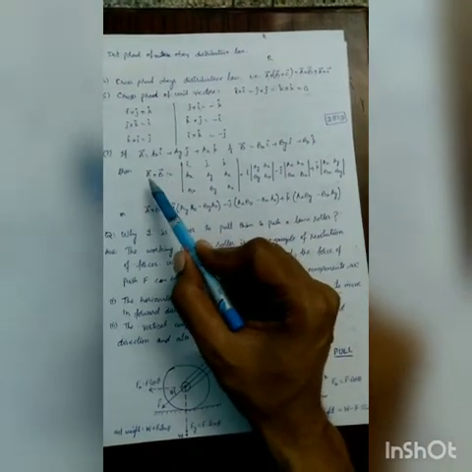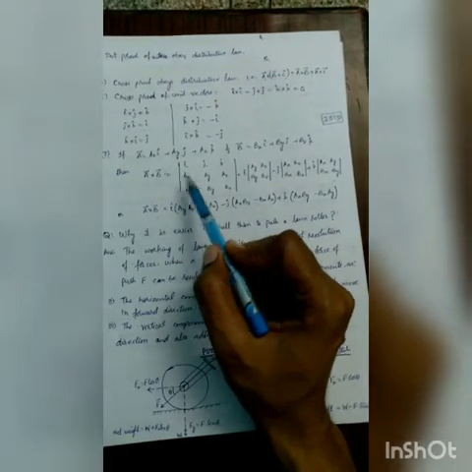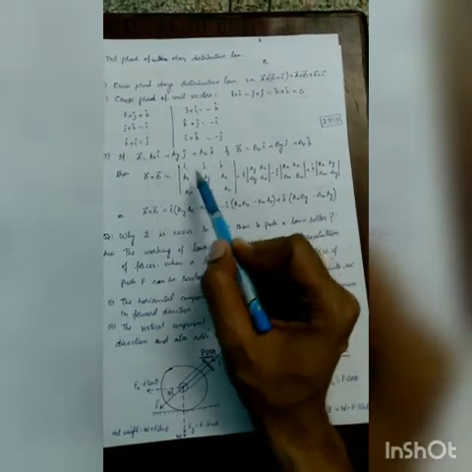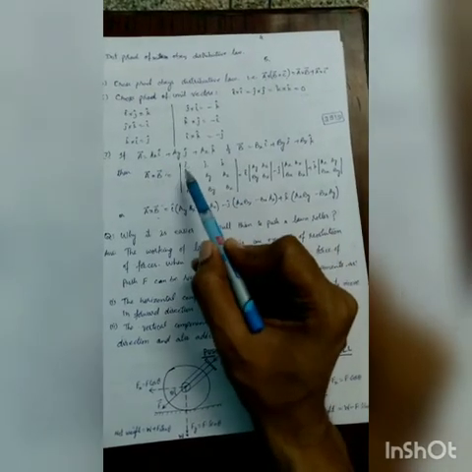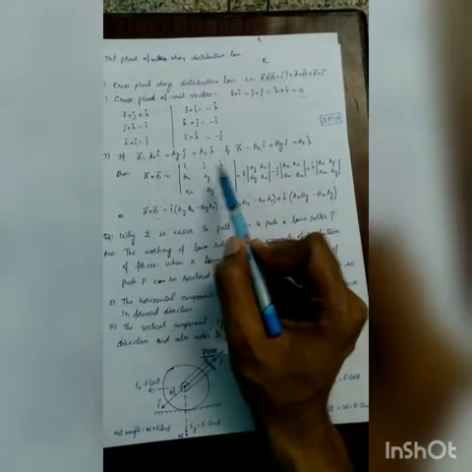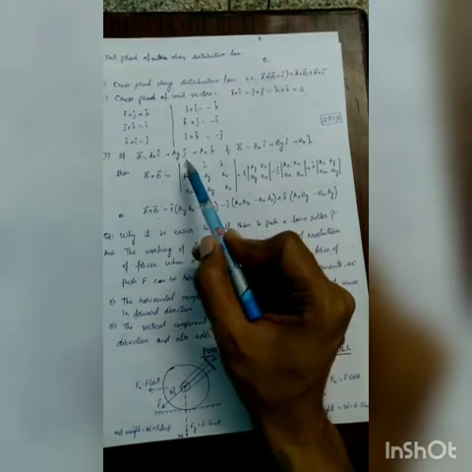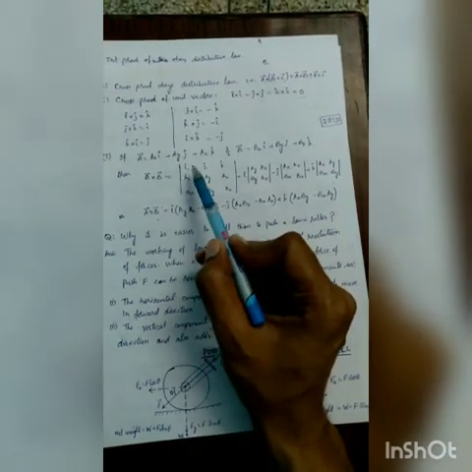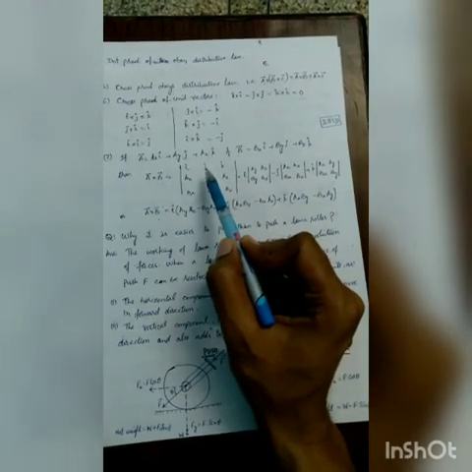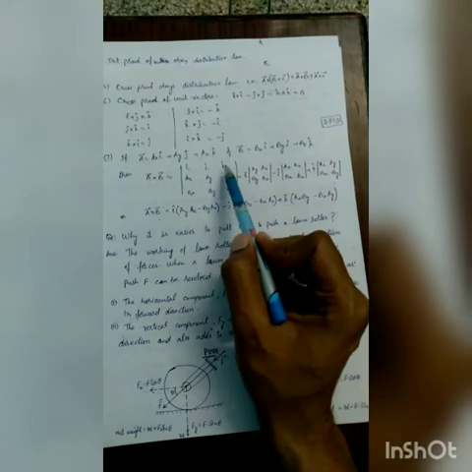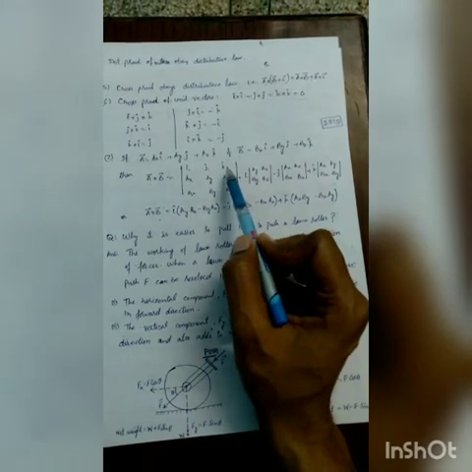We find a vector cross b vector in this matrix form. First we write in the matrix i cap, j cap, k cap: along the x axis the unit vector is i cap, along the y axis the unit vector is j cap, along the z axis the unit vector is k cap.